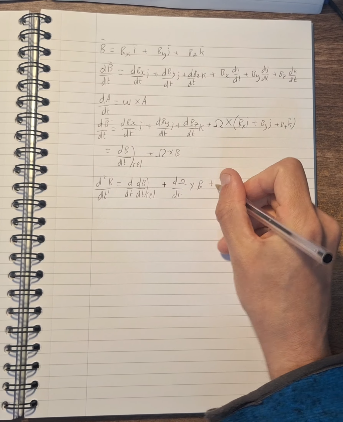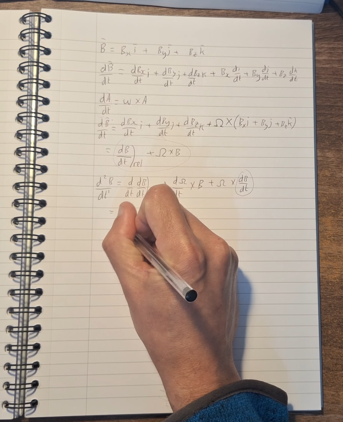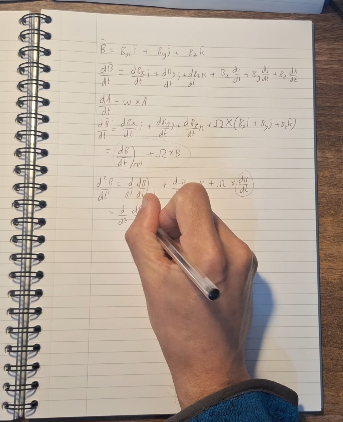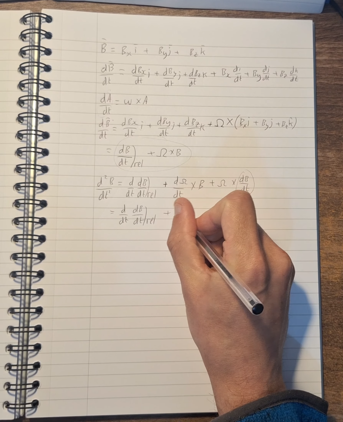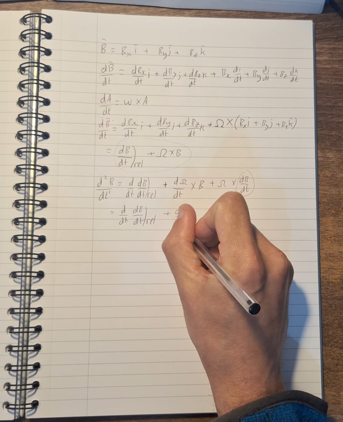That was the product rule again. And this component here can become this: relative plus angular velocity cross multiplied with vector b.